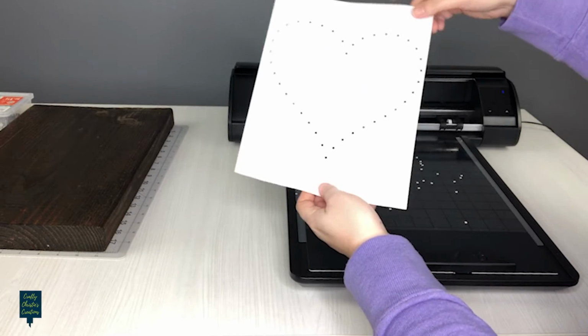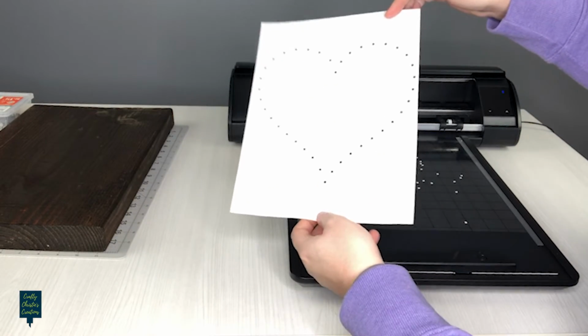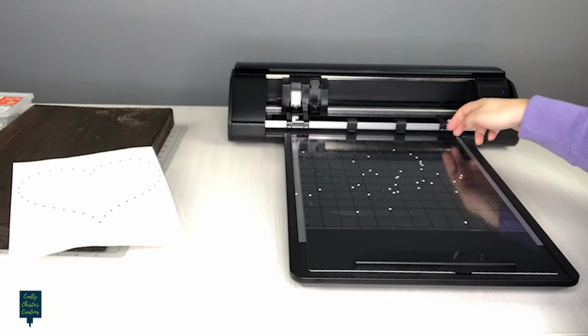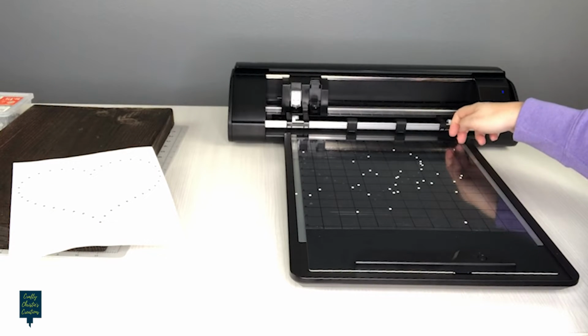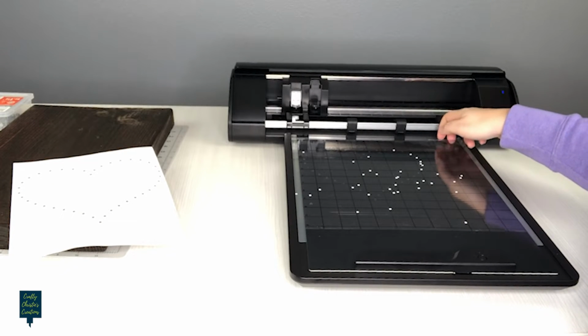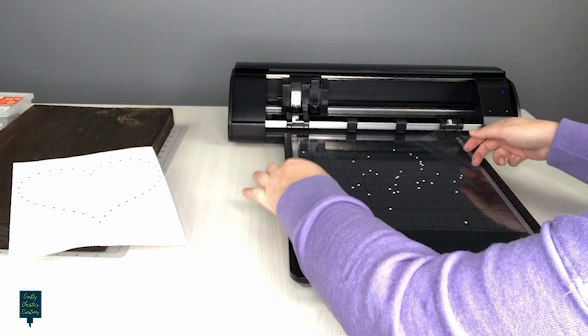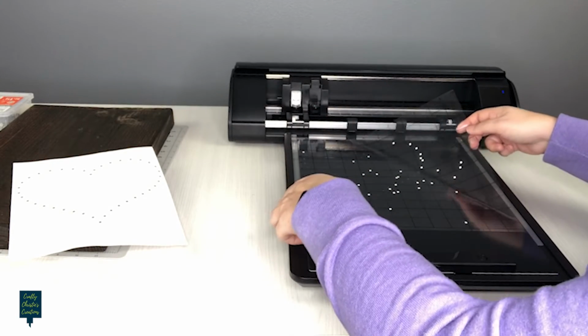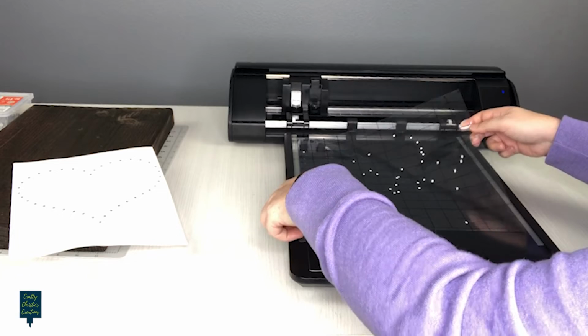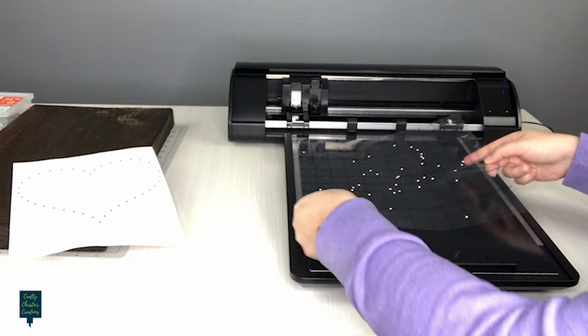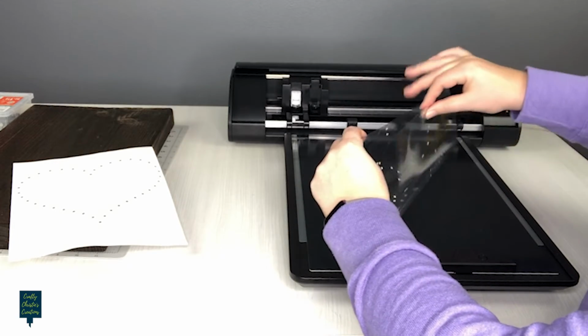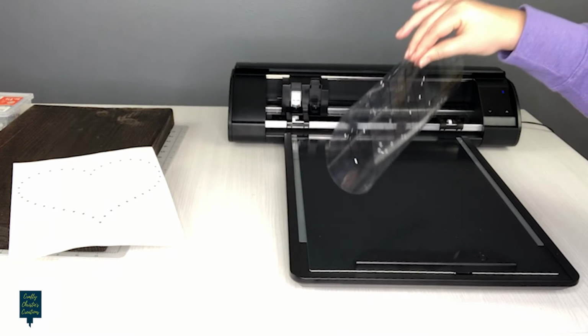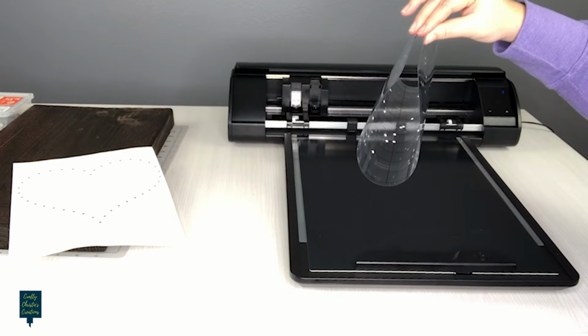Okay, so there's my sheet with all of my dots cut out. And then here I have all of my dots are on this electrostatic mat. And now I can just take this and pour them all in the trash and we're done.